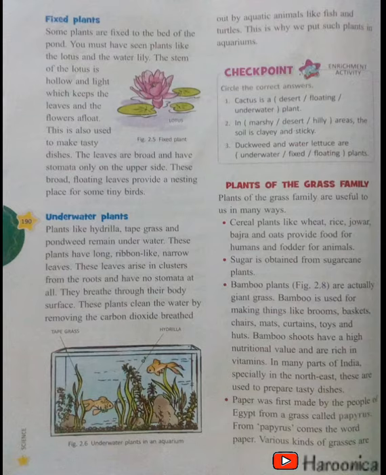Underwater plants. Plants like hydrilla, tape grass, and pondweed remain underwater. These plants have long, ribbon-like narrow leaves. These leaves arise in clusters from the root and have no stomata at all. They breathe through their body surface. These plants clean the water by removing the carbon dioxide breathed out by aquatic animals like fish and turtles. This is why we put such plants in aquariums.